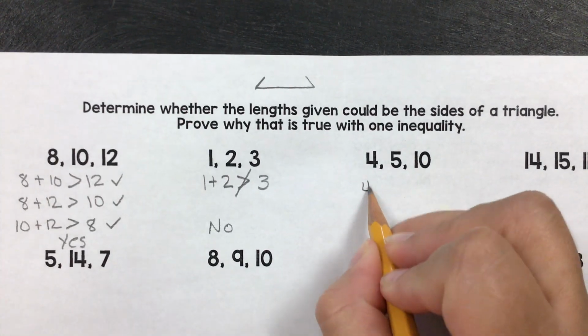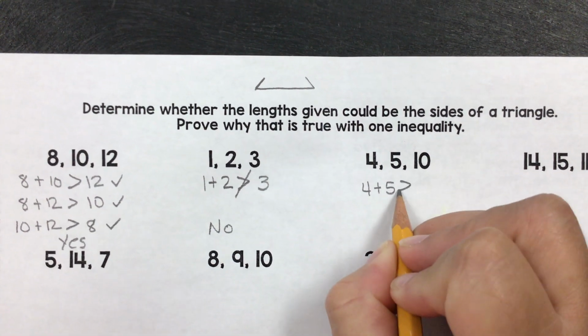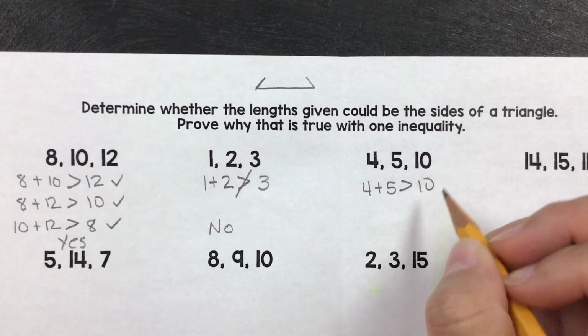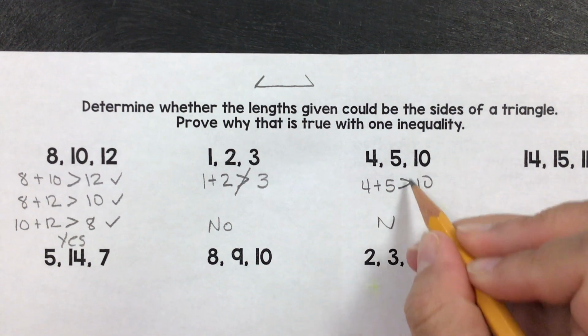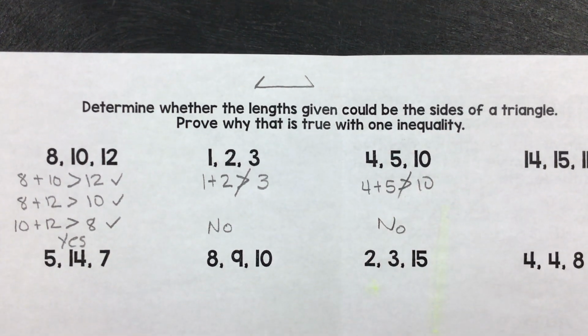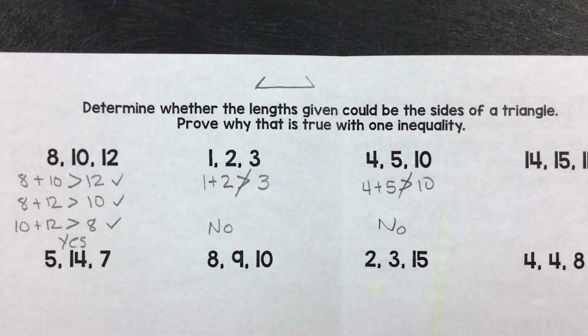Okay, so 4 plus 5, is that bigger than 10? No. That's enough to say that it cannot be a triangle. Just one.